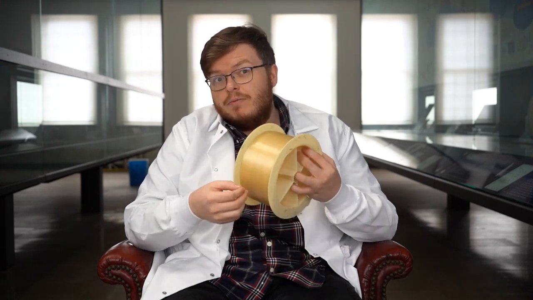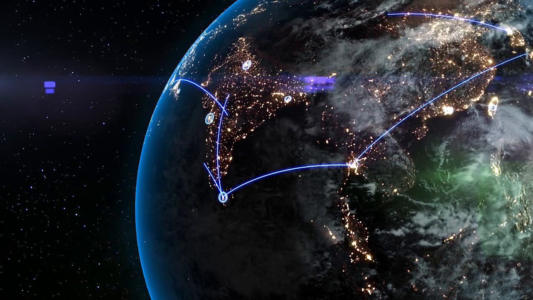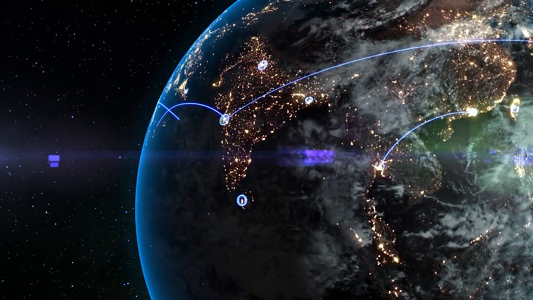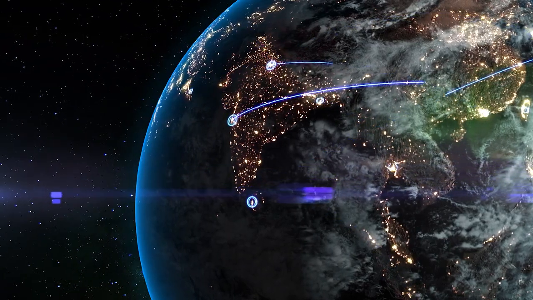But even if you don't, the optical fiber that we see here is what carries signals between continents underneath the ocean and allows us to communicate with people worldwide.